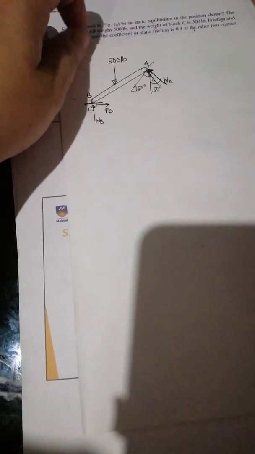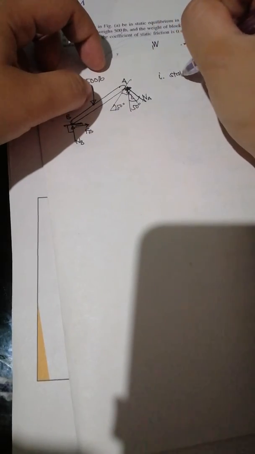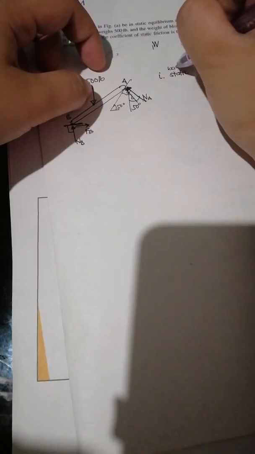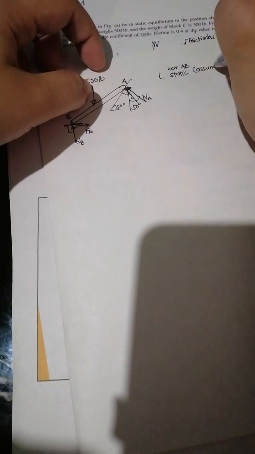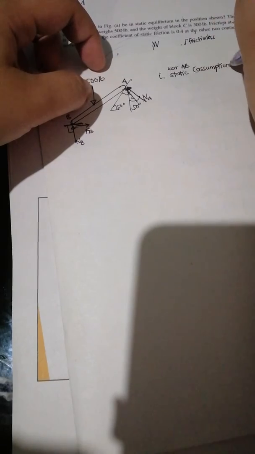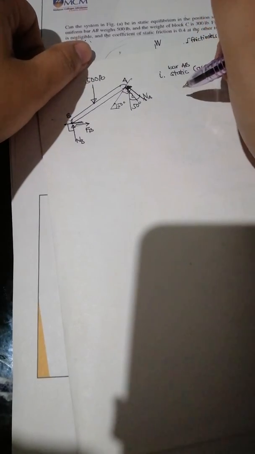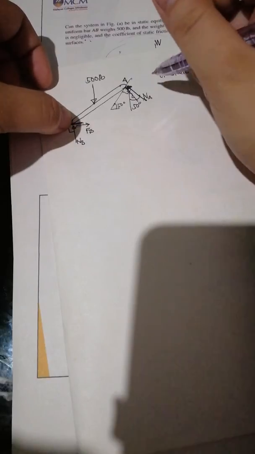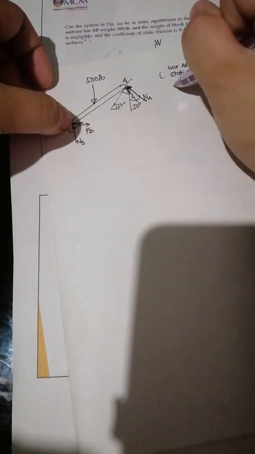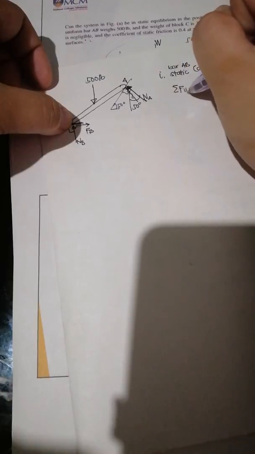Okay. Now, we will initially assume that bar AB is static. Assumption pa lang ito ha, kasi yun ang unang step. So, with that assumption, we will solve for friction force here. Okay. How do we do that? We will have to use the three equilibrium equations.